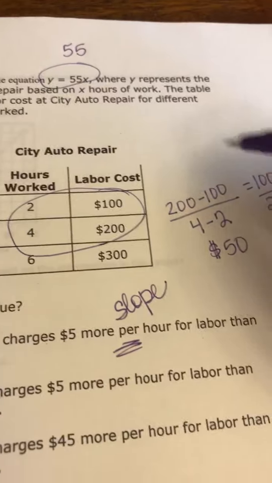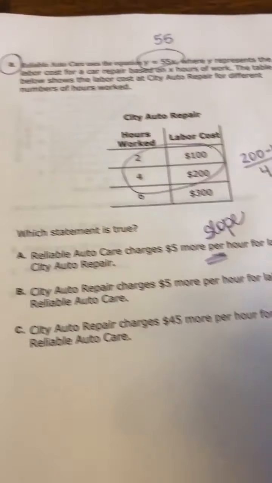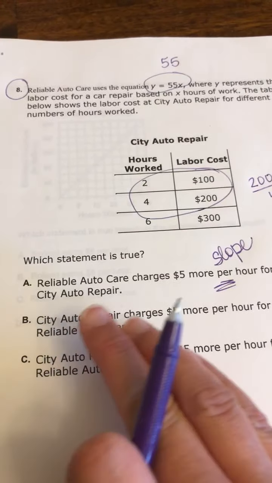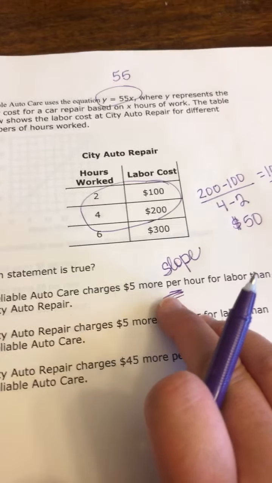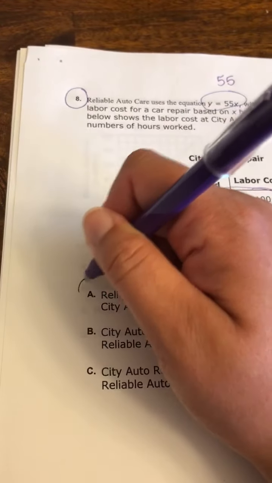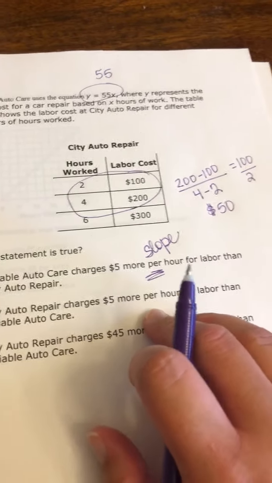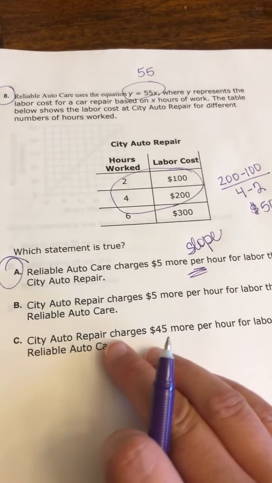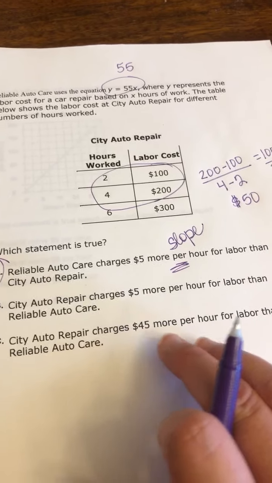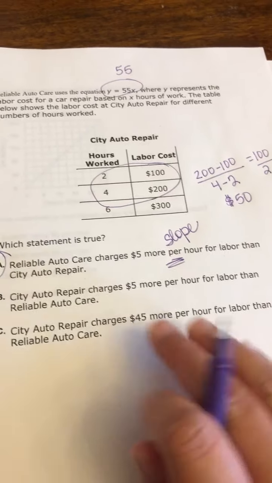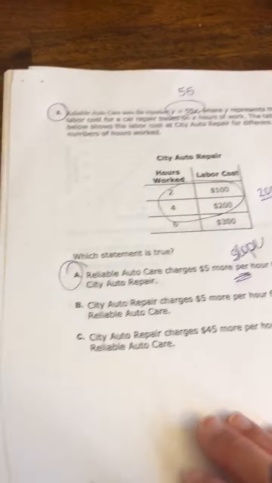So if you look at it, there's a $5 difference. Reliable Auto Care charges $5 more per hour for labor, and that is correct. B says that City Auto is $5 more, but that's not true. And then City Auto Repair charges $45 more per hour. That's not true either. So A would be your best bet for number 8.